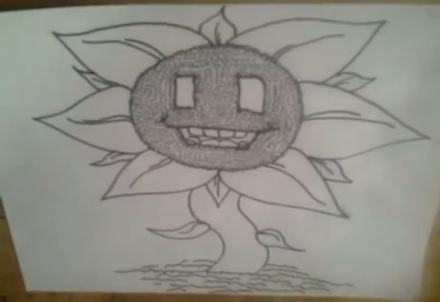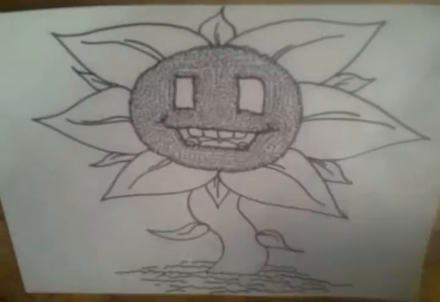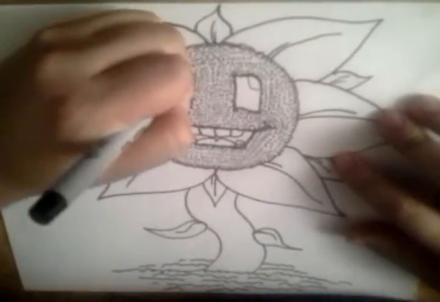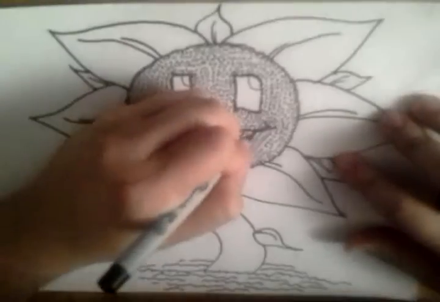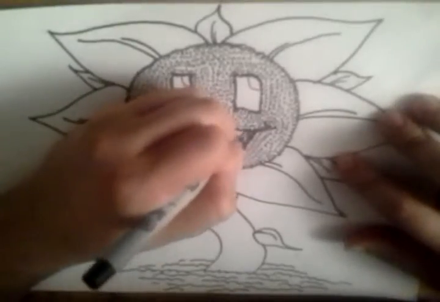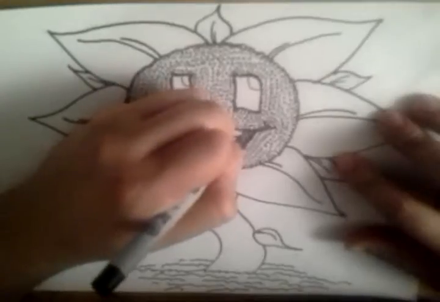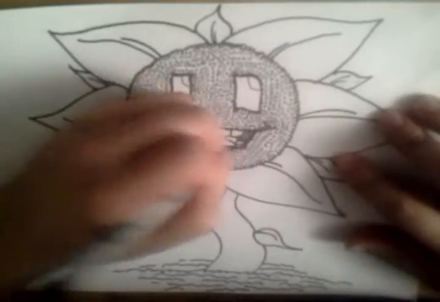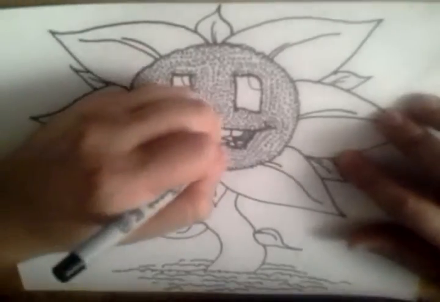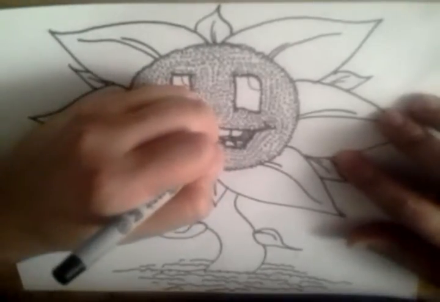Now to add some more minor details, like just filling in the eyes. I'm gonna fill in the mouth. I'm not gonna do a full-on black. I'm just gonna add a lot of lines with very small gaps in between.